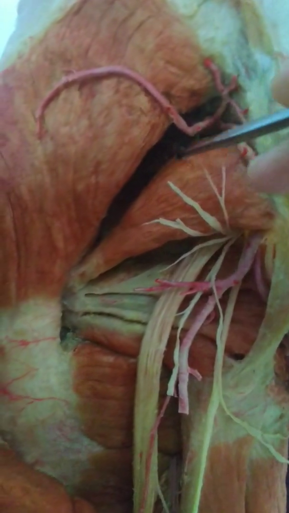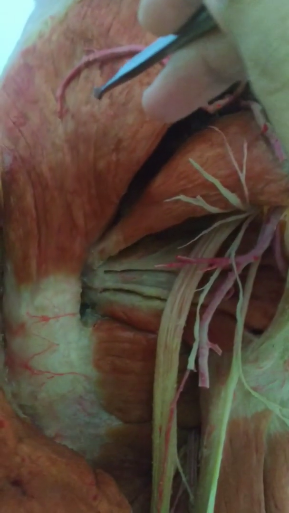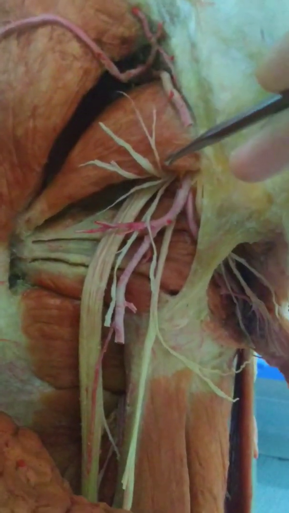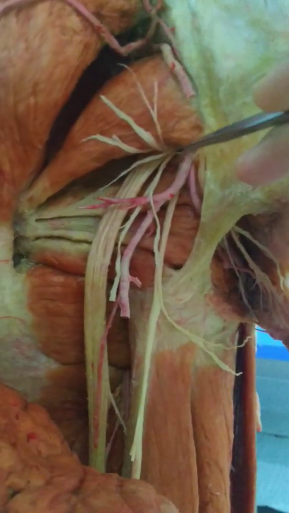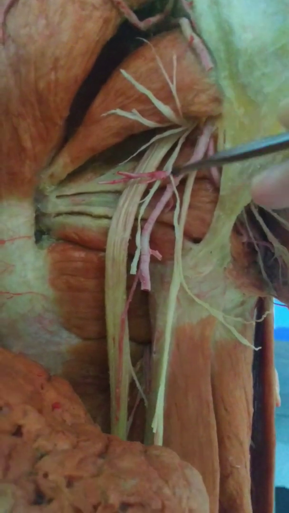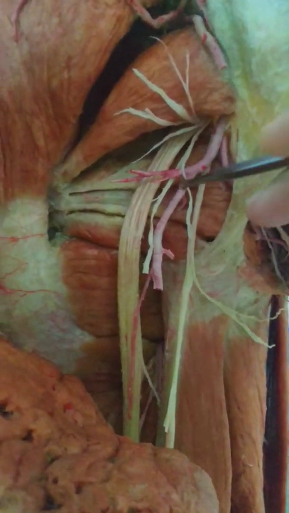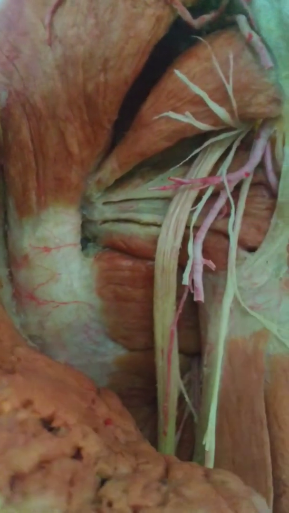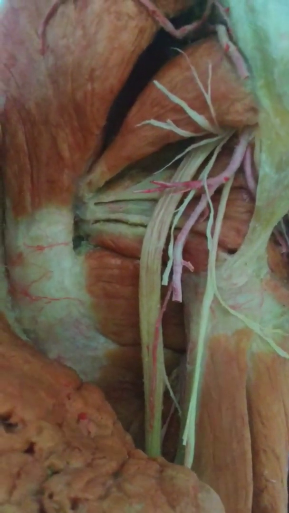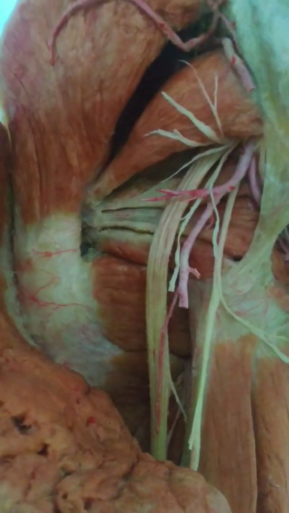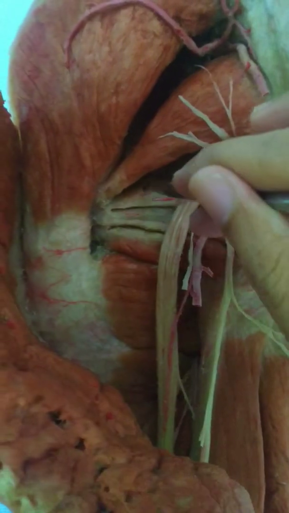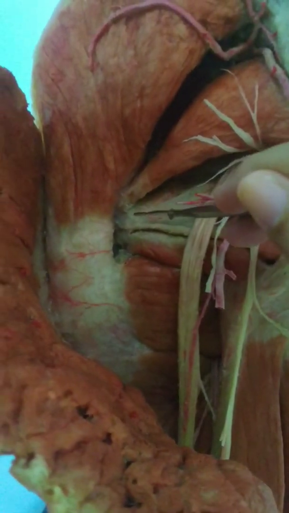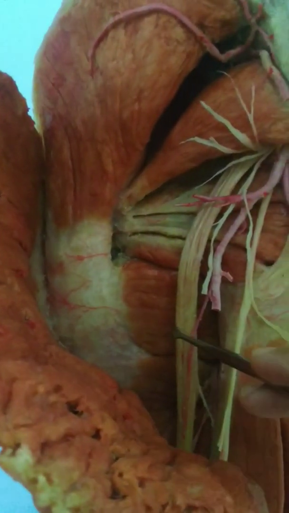The nerve is missing. That is the primary nerve supplying the gluteus medius. Inferior gluteal nerve. We have the inferior gluteal artery. Sciatic nerve, primary nerve supply of the posterior compartment of the thigh. Then we have the gemelli muscles right there, obturator internus.